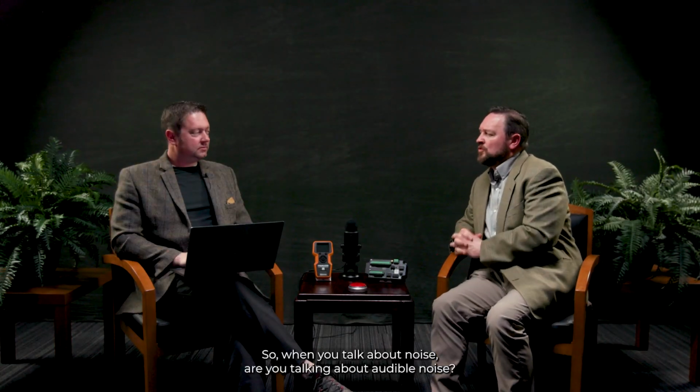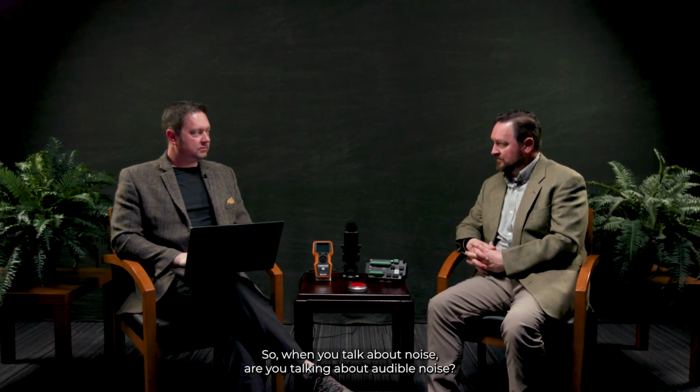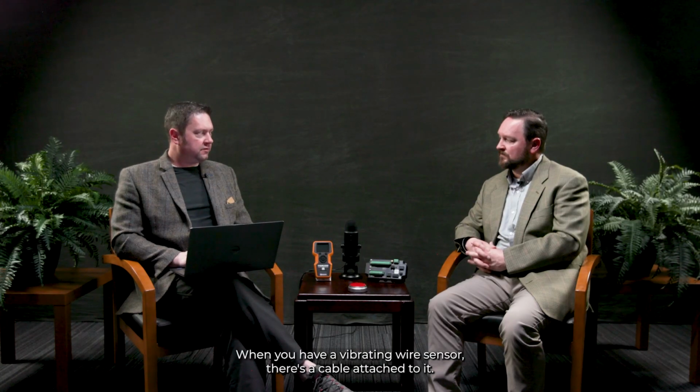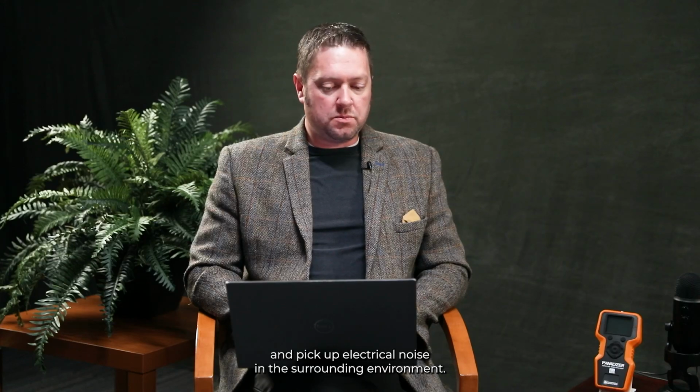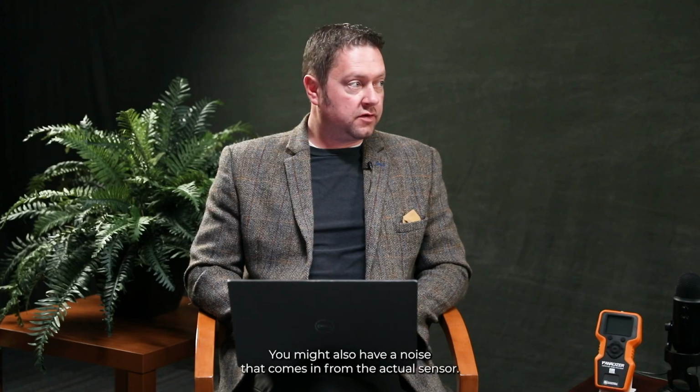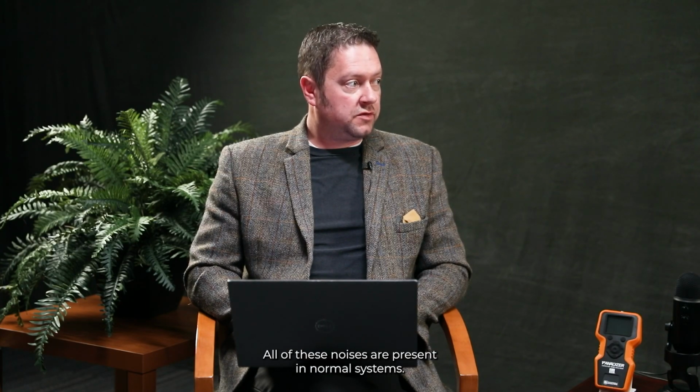So when you talk about noise, are you talking about audible noise? So when we talk about noise with measurement systems, it's electrical noise that comes in to the data logger. When you have a vibrating wire sensor, there's a cable attached to it. That cable can act like an antenna and pick up electrical noise in the surrounding environment. You might also have a noise that comes in from the actual sensor. That sensor could be vibrating. It could have a harmonic in it. All of these noises are present in normal systems.